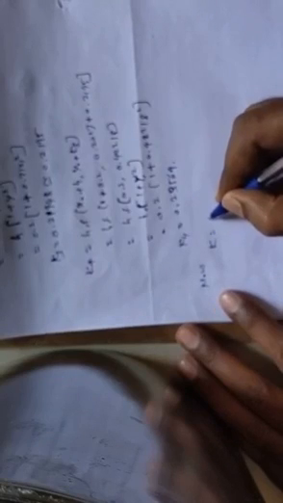Now we calculate the value of K. K equal to 1 by 6 into K1 plus 2K2 plus 2K3 plus K4. So therefore this is equal to 1 by 6 into K1. What is the value of K1? K1 value was 0.2082. You can refer to the previous sheets.